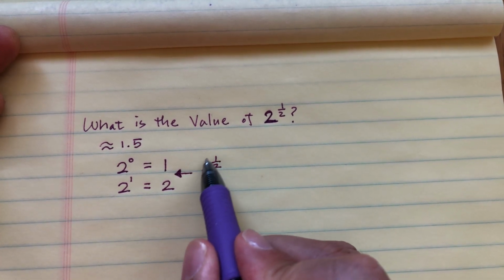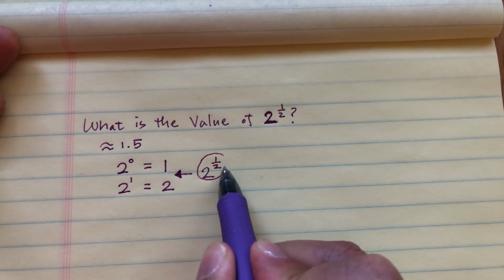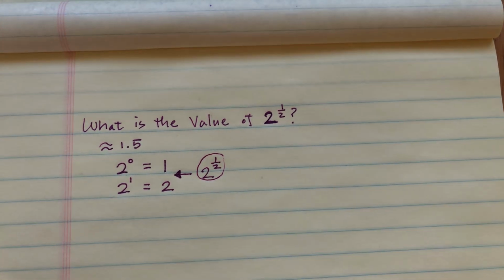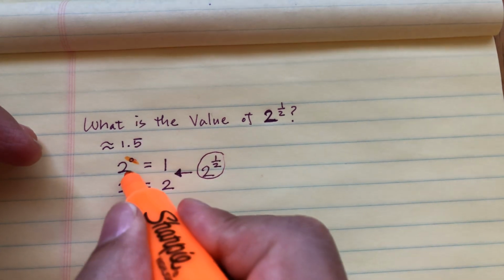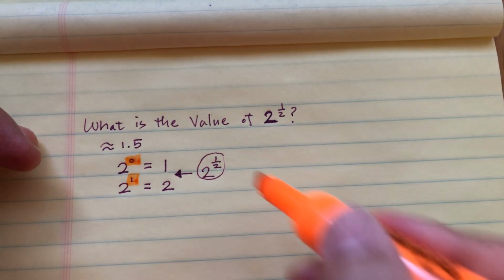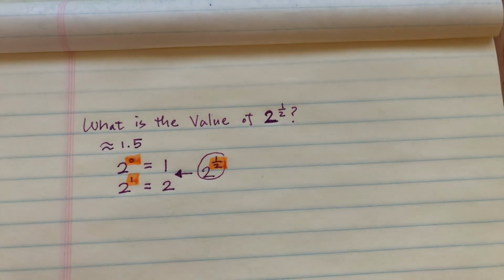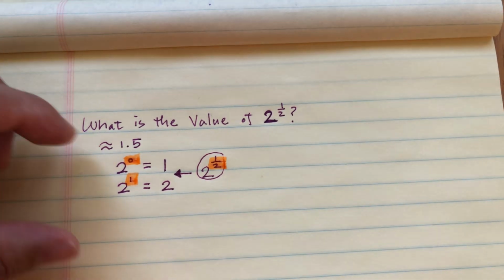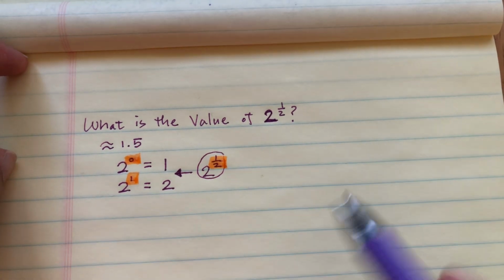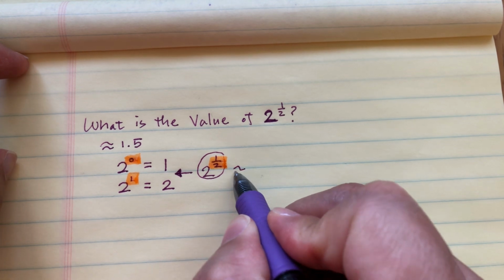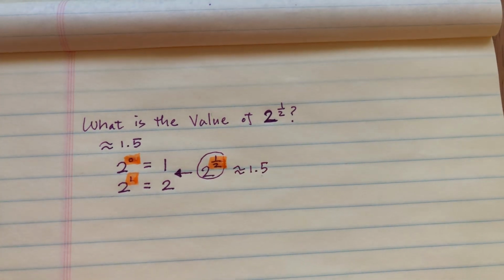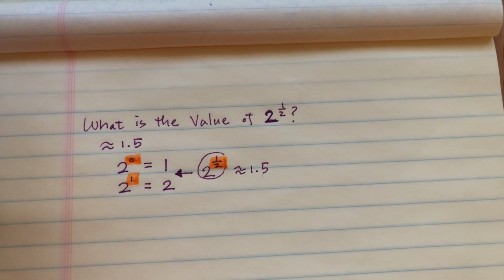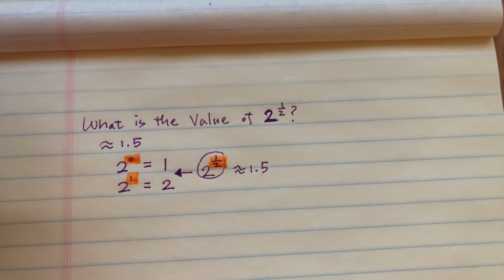So the value of 2 to the half power, look at the exponents right here. It's a 0 here, and you have 1 here, right? And look at this, it's a half power. So since it's sitting between the values of 1 and 2, I'm guessing this might be 1.5. It's just a guess. We're not sure if it's exactly 1.5, but this is what we have.